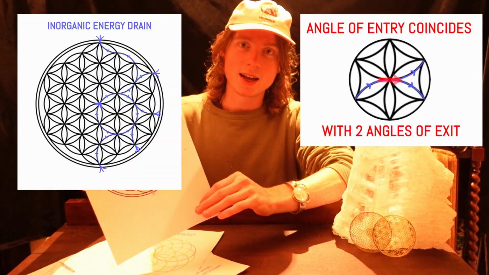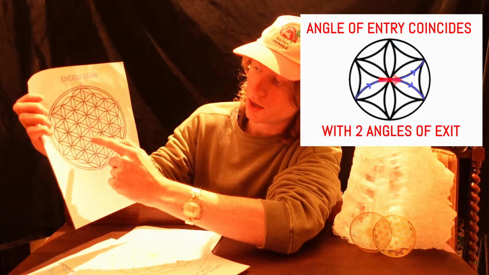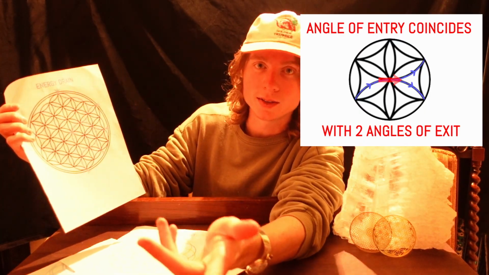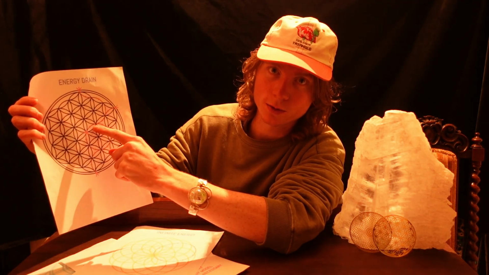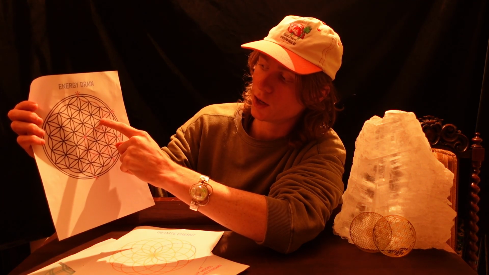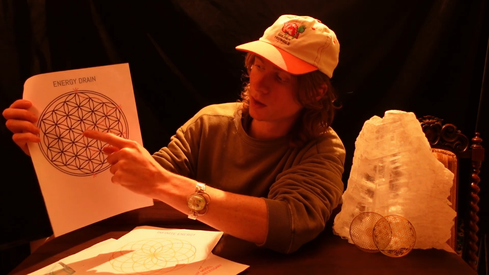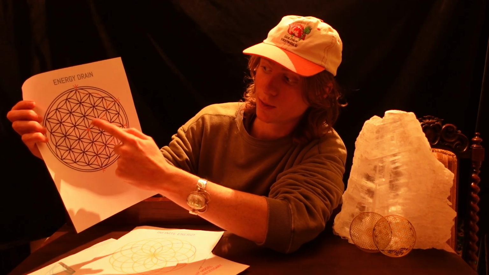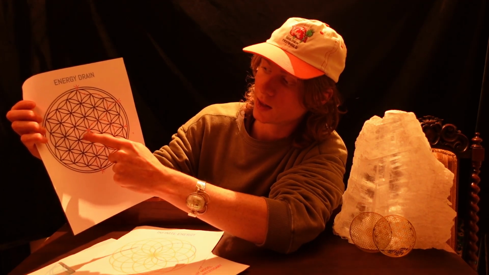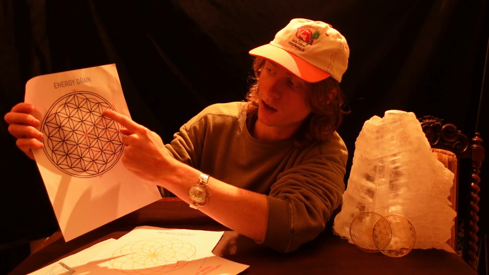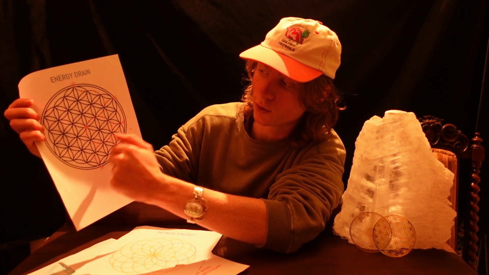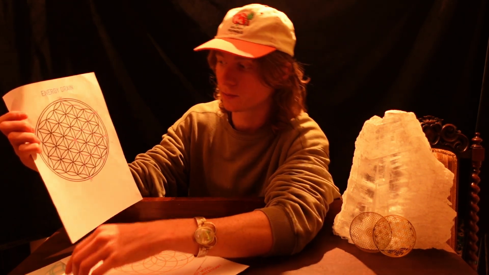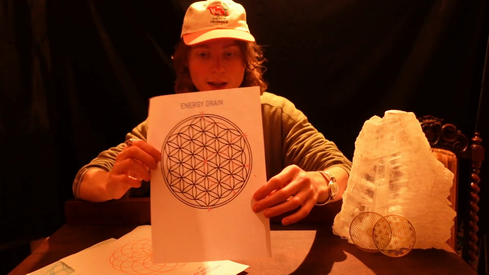What this means is that as the energy goes round the pattern or the circle, at each intersection 50% of the energy is drained off. 50% of the energy goes and begins to leave the system. And this happens systematically throughout the whole grid. As the circle goes around, you lose 50% here, which is siphoned off, 50% here, which is siphoned off, 50% here, which is siphoned off, in a repeating fashion. In this way, it drains energy.